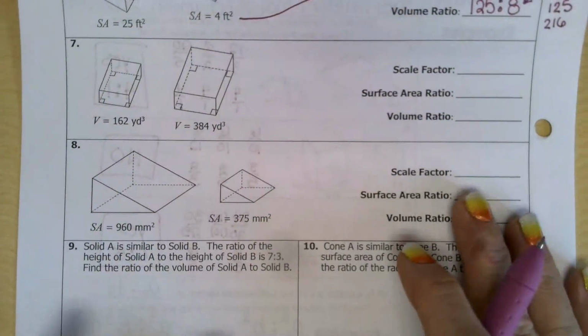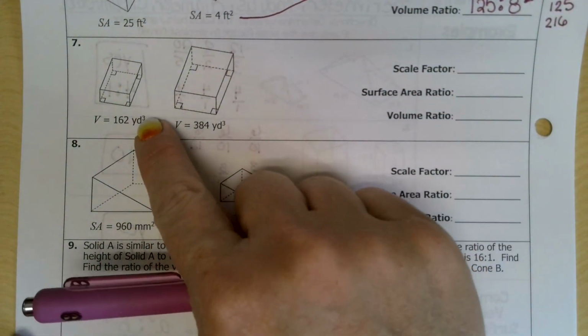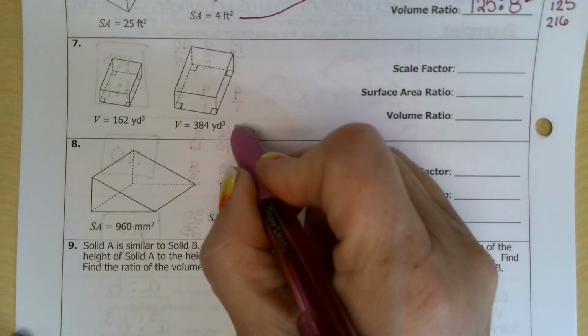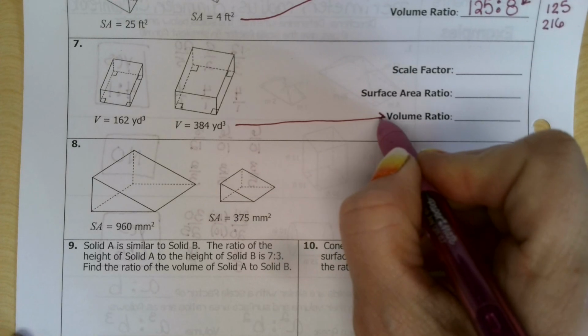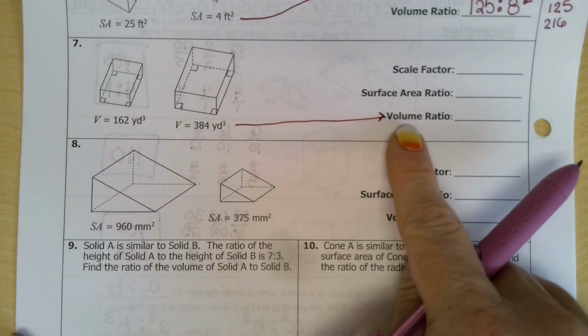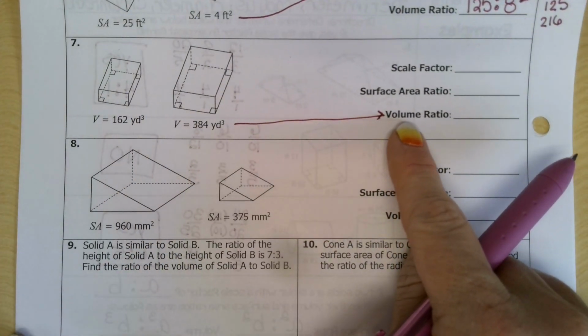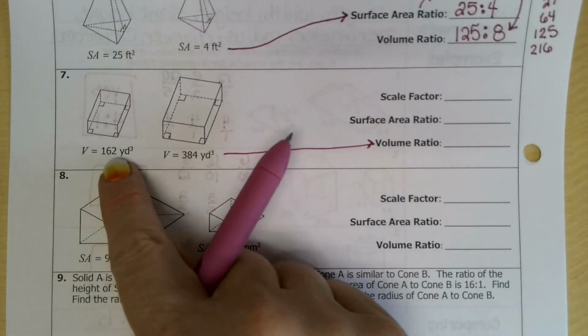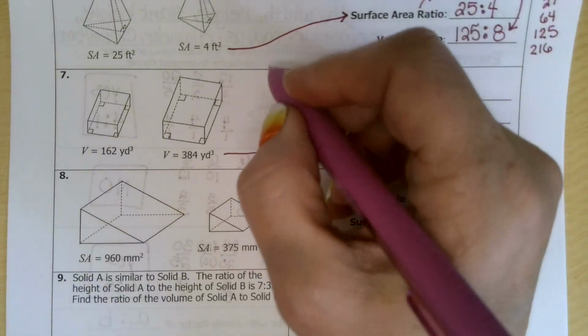All right. So now number 7, look what we have here. We have yards cubed. So these are volumes. So what's going to happen here is that information is going to give you the answer for the volume ratio. All right, so up here, I knew that didn't reduce, but I've got some pretty big numbers here, so we need to see if it reduces.